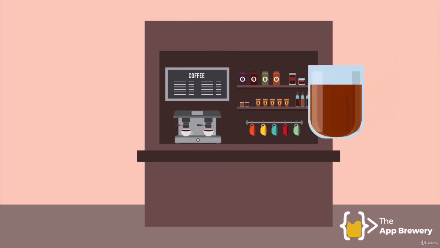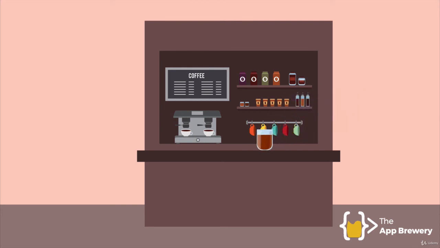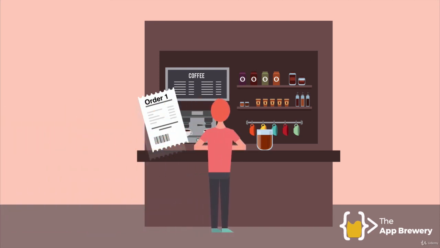So then, once the coffee is done, they'll shout for your order. Order number 1, please come and collect. And now you'll show up and you can actually claim your coffee based on your order receipt. That receipt is the same as a future in Dart. It's not the actual thing that you want. It's just a promise that you will get something in the future. If you come from JavaScript and you've heard of promises, then it's exactly the same.